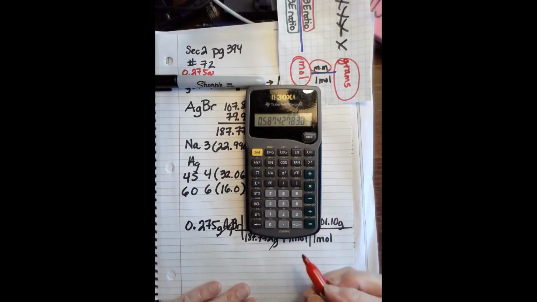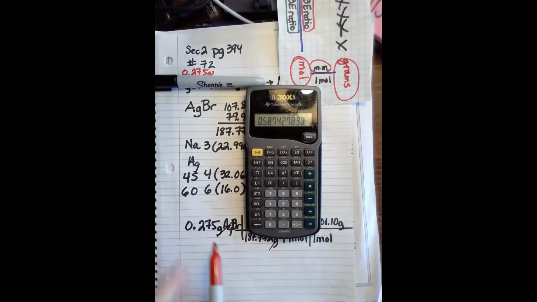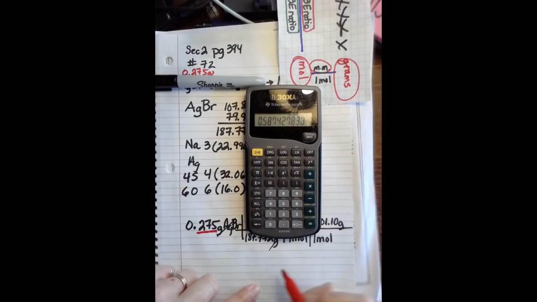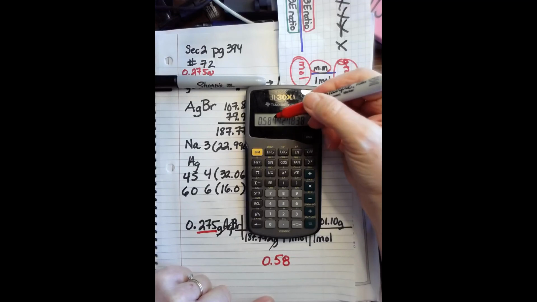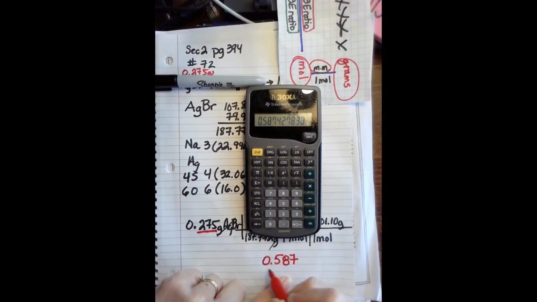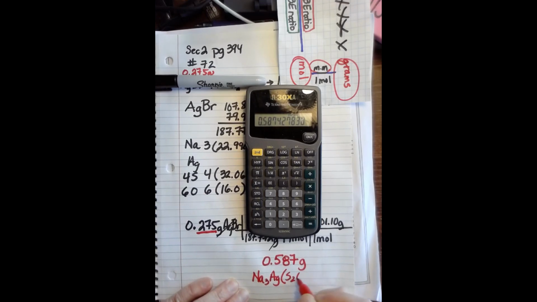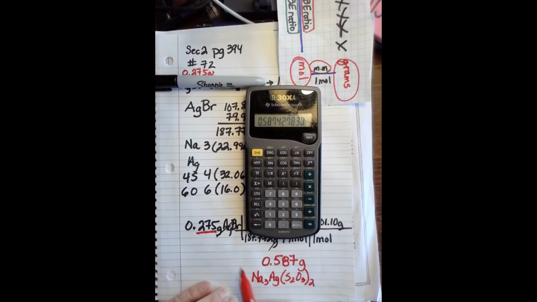So the answer here, my calculator has a lot of digits. I look back over here. I can have 3 sig figs. So the first 0 is a placeholder. 5, 8, and then I look at the 7. The 4 does not make that round up. So 0.587 grams of sodium silver thiosulfate. That is the answer to the question.